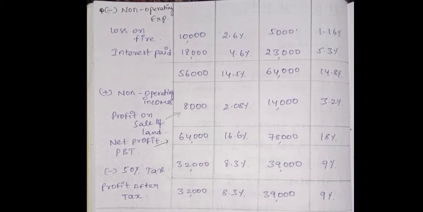So here non-operating expenses, loss on fire. Loss on fire and interest paid are both non-operating expenses. Non-operating expenses are the expenses which are incurred rarely, that kind of expenses are called non-operating expenses. 10,000 loss on fire.